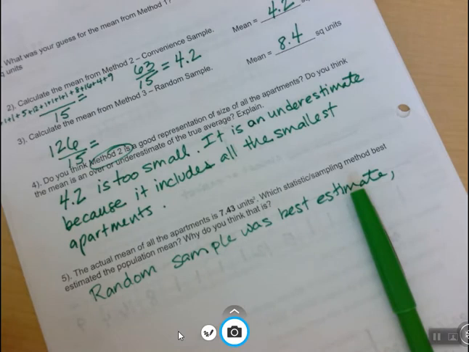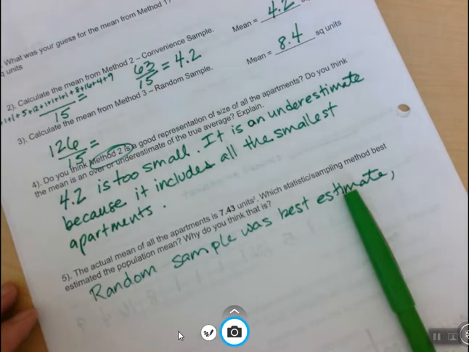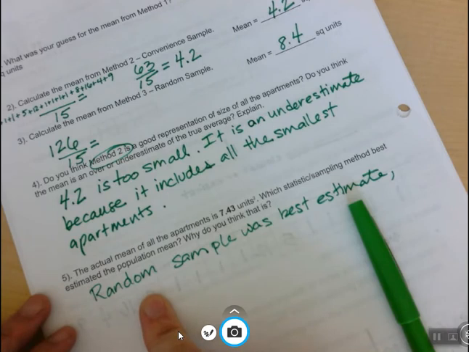We said that because it was higher, but not that much, it was closest to the actual value. Okay, so it was a higher number and that's why it was closest. Good. All right, Alex, what did your group have? Why did the random sample get us closer than the convenient sample?